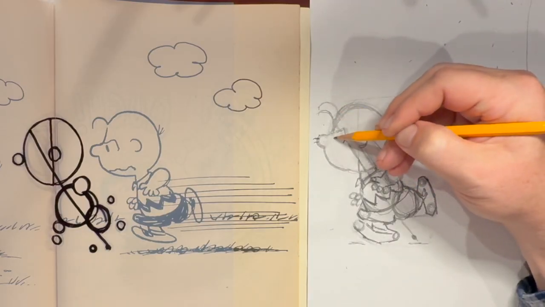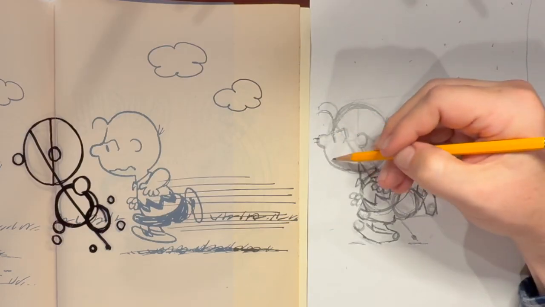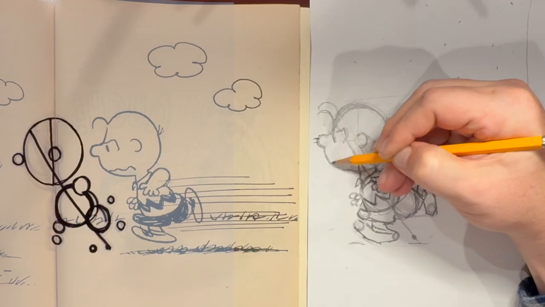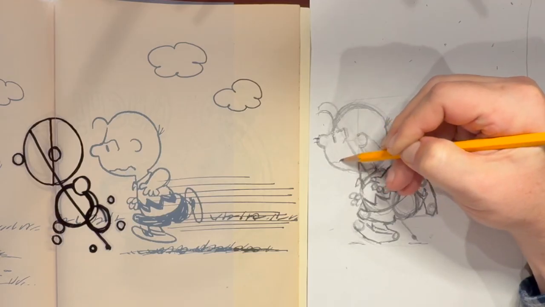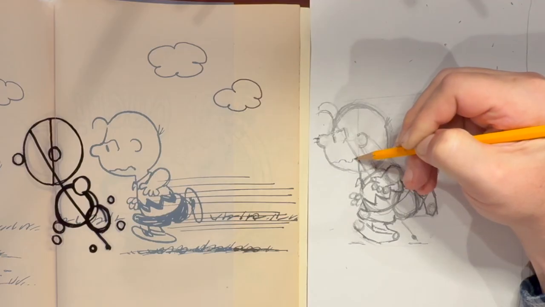All right, and his eye is sitting way up here. And his mouth goes up, over, down, down, up, over, down to this point here.